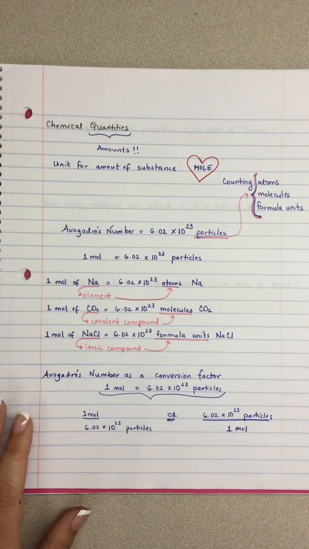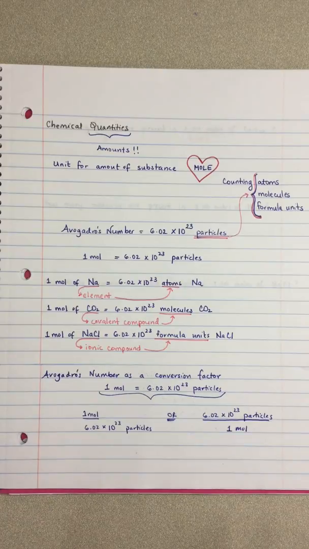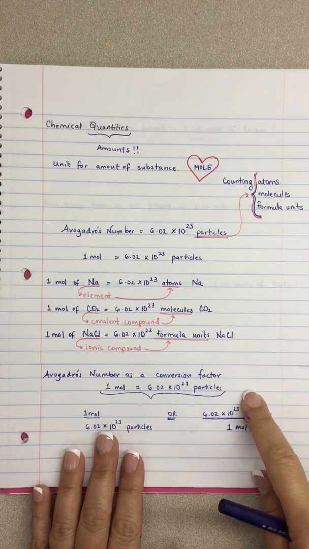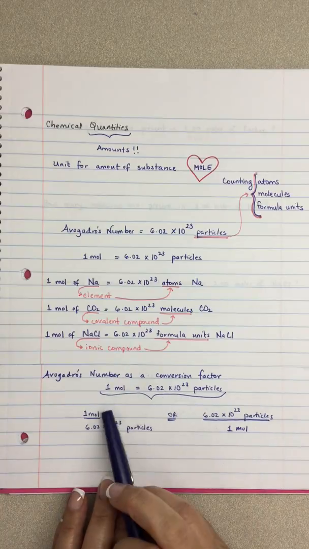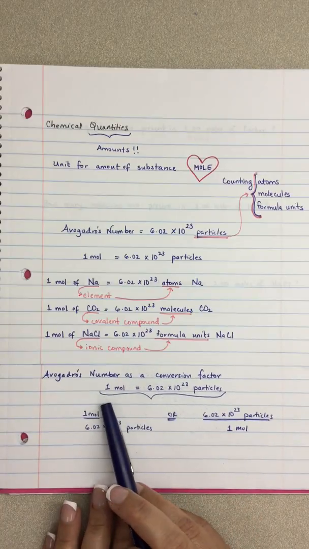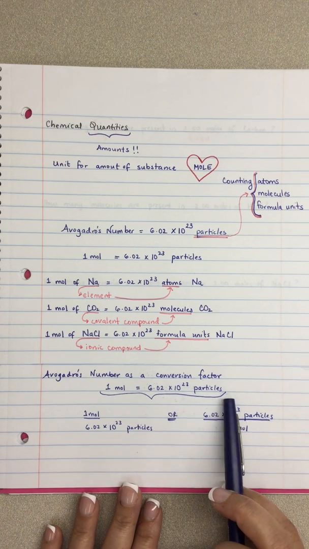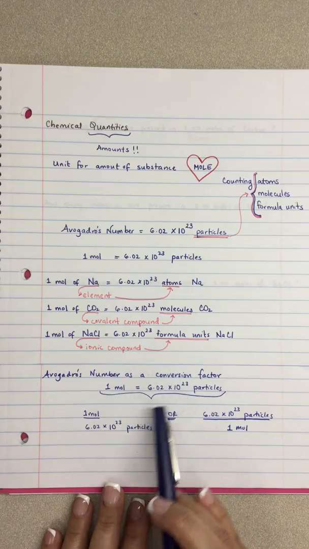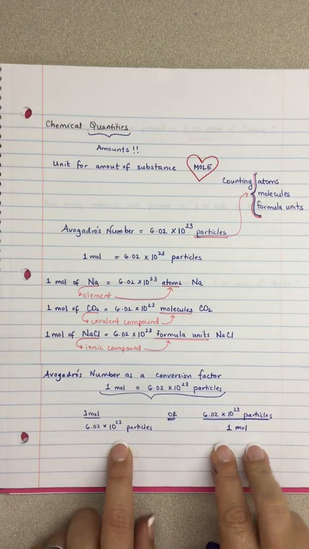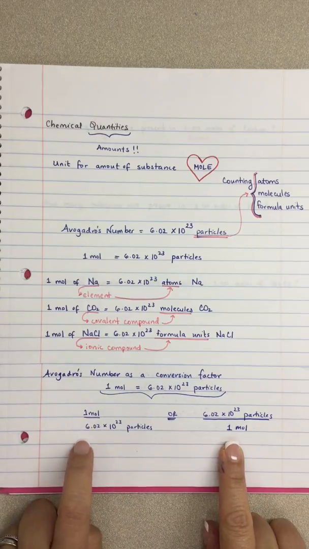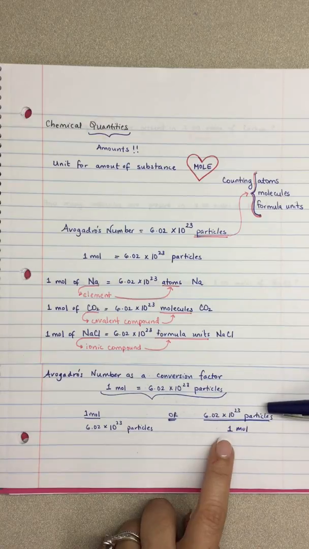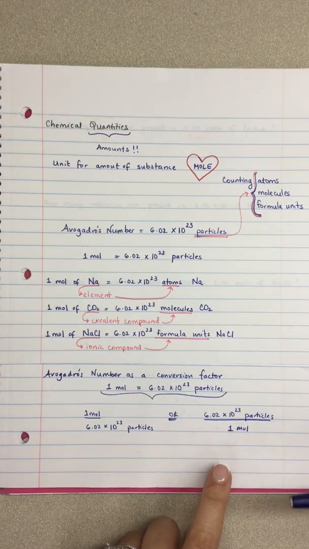So Avogadro's number is relating 2 different units for amount of substance. You have the unit, the mole, and you have number of particles. So this equality here is relating those two. In every mole, you have 6.02 times 10 to the 23 particles. Since you have an equality, you can represent that equality into two different conversion factors. Mole on top, number of particles on the bottom part, and the opposite here. Your number of particles on the top and the mole on the bottom part.